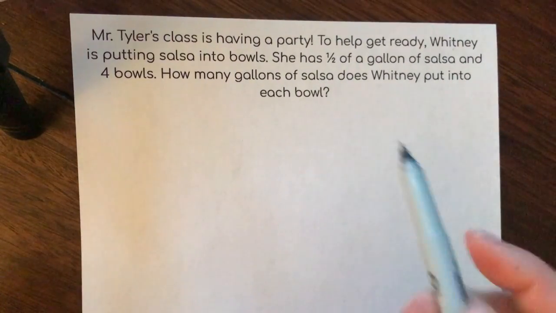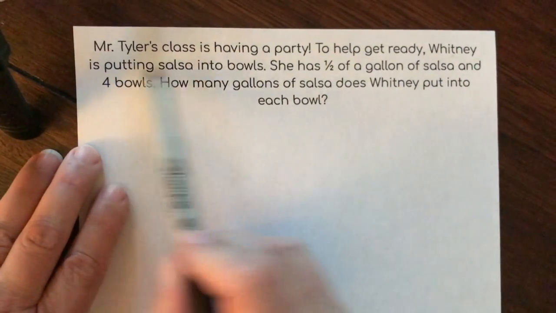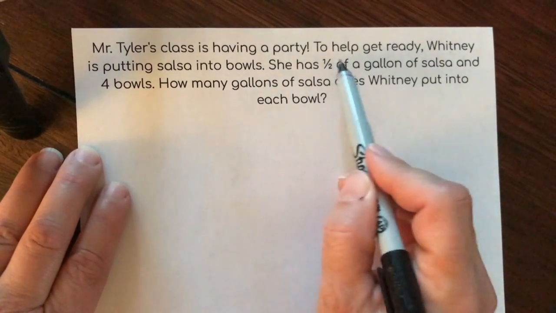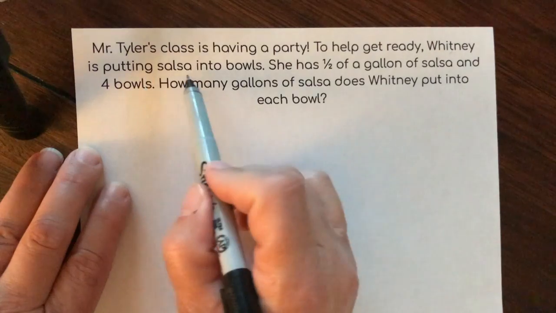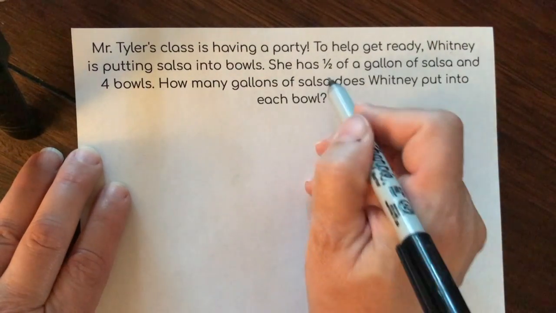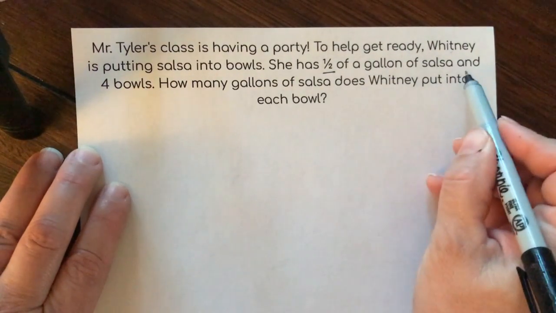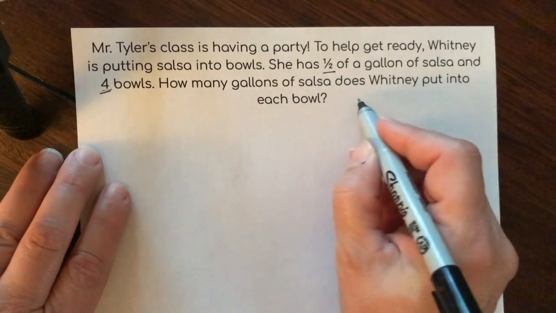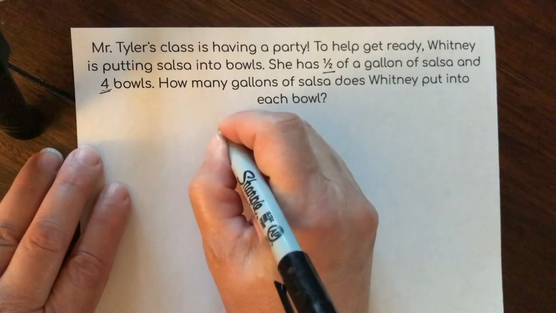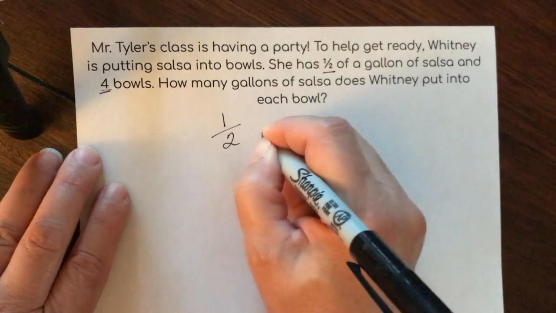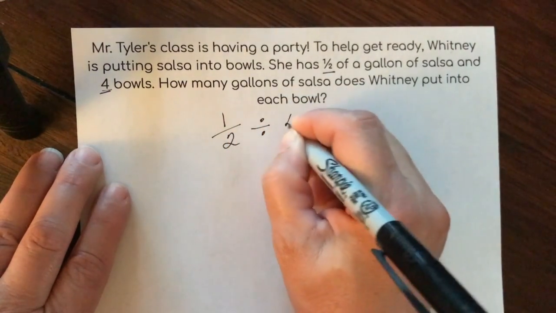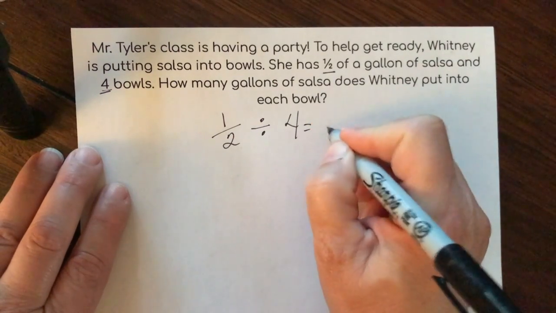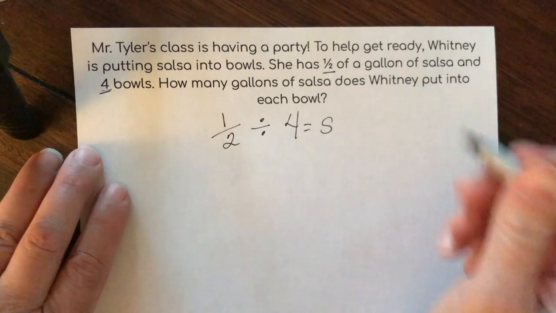So if I had it in a word problem, Mrs. Tyler's class is having a party. To help get ready, Whitney is putting salsa into bowls. She has half a gallon of salsa and 4 bowls. How many gallons of salsa does Whitney put into each bowl? So the number sentence is 1/2 divided by 4 equals, let's call it S for salsa.